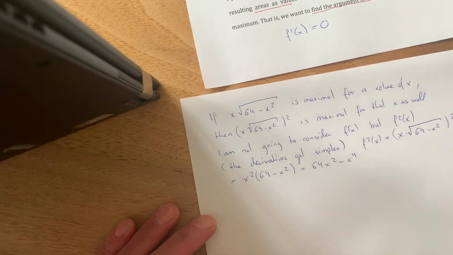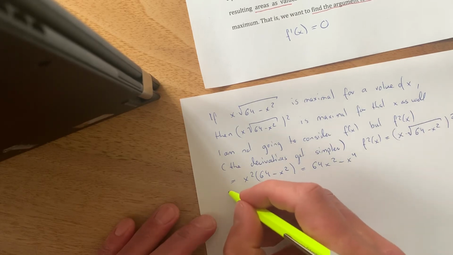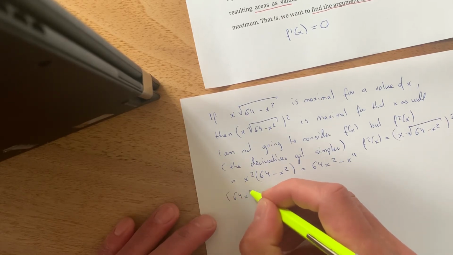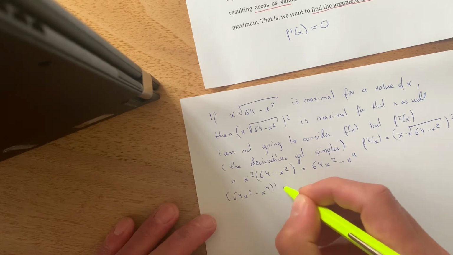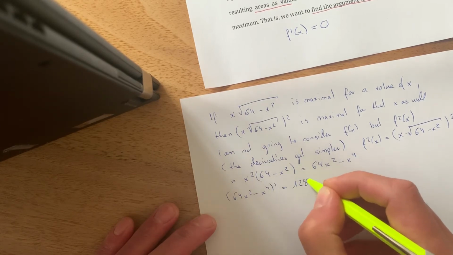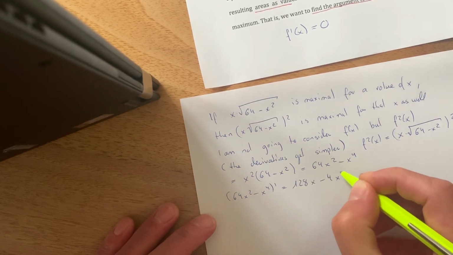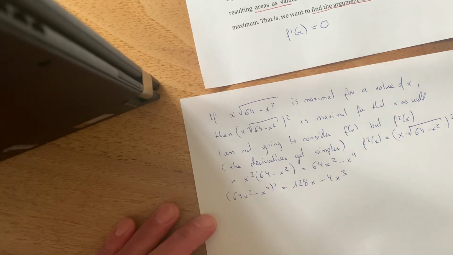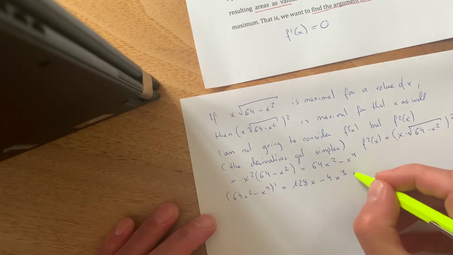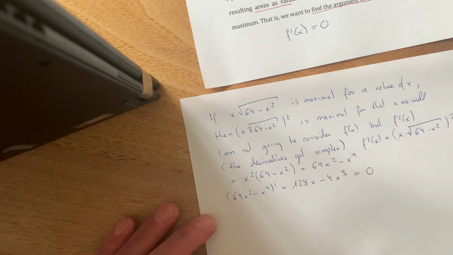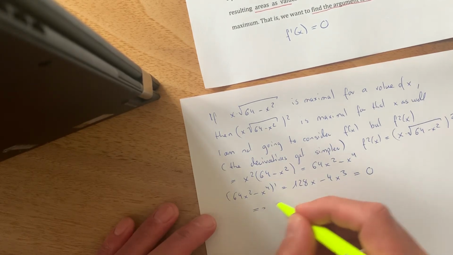And you see here now we have just a polynomial, and we can take the derivative of that. So this is the derivative, and now as explained above, I'm going to set this thing here equal to 0, and now I'm going to solve for x.